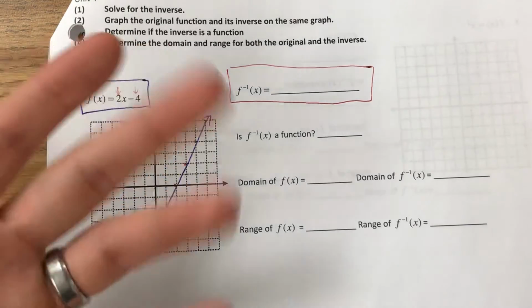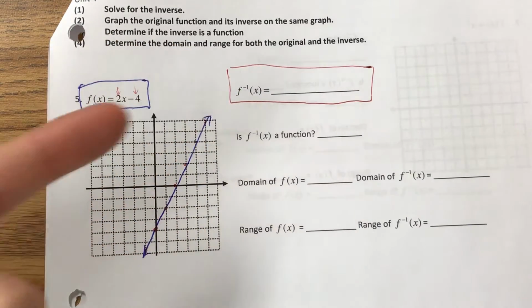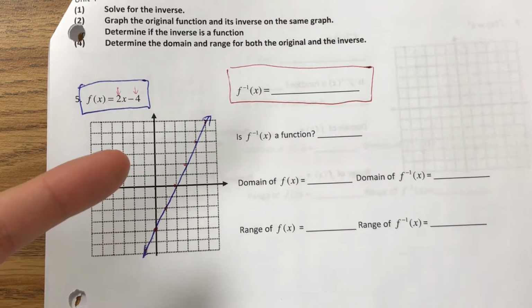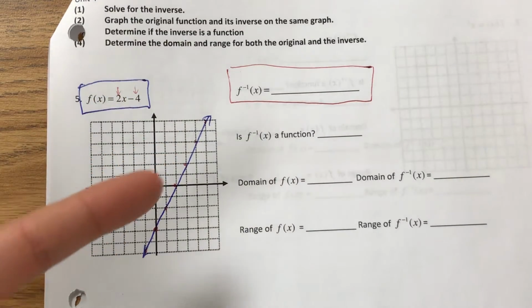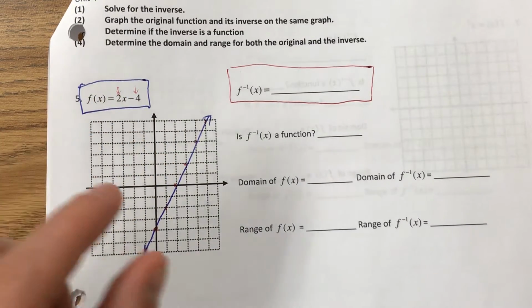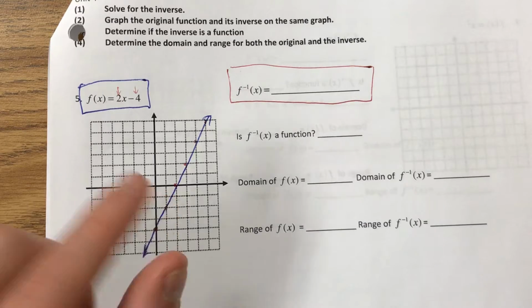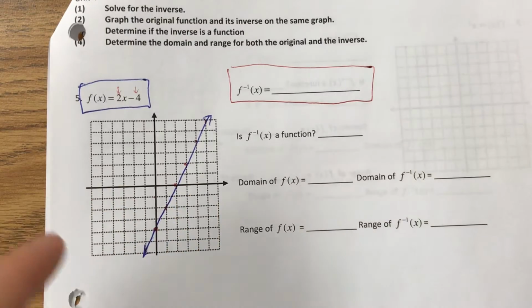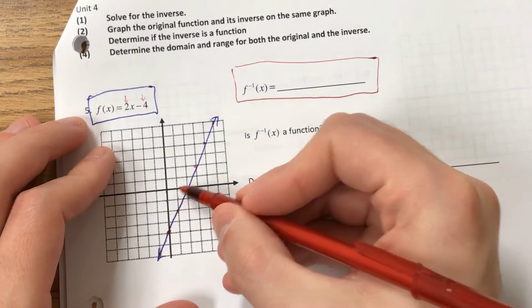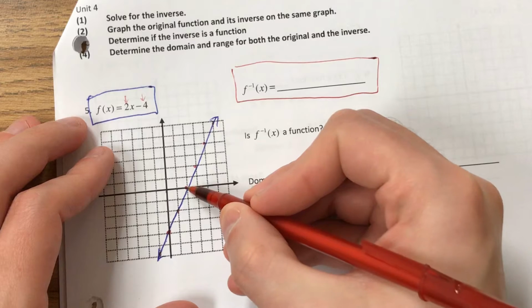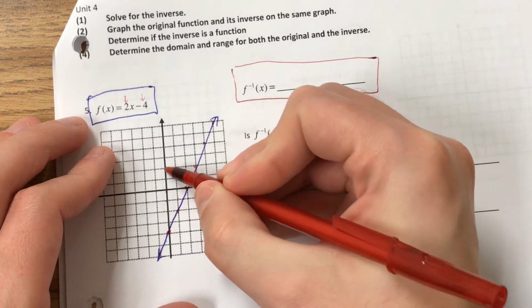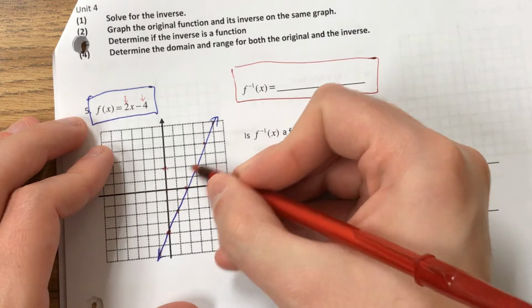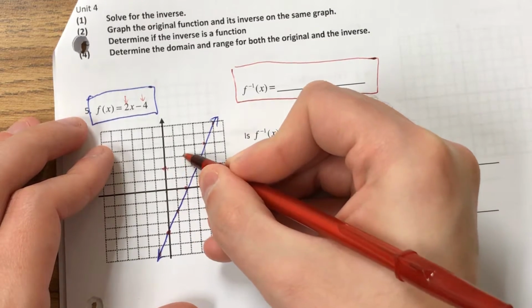Note that I don't even have to find the inverse function in order to draw the inverse, because one of the things we talked about was that if you have a graph, you can find the inverse by taking all of the ordered pairs right here and switching the x and the y and replotting them. For example, if this is 2, 0, you can plot 0, 2. This looks to be 3, 2. So instead of 3, 2, you do 2, 3.